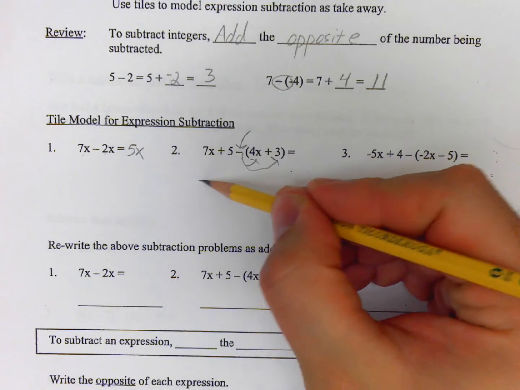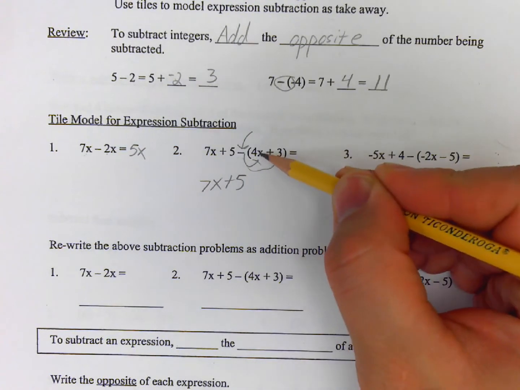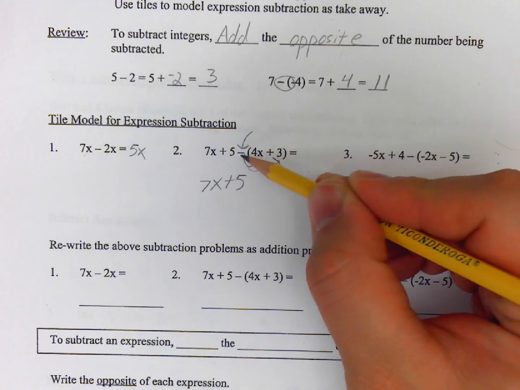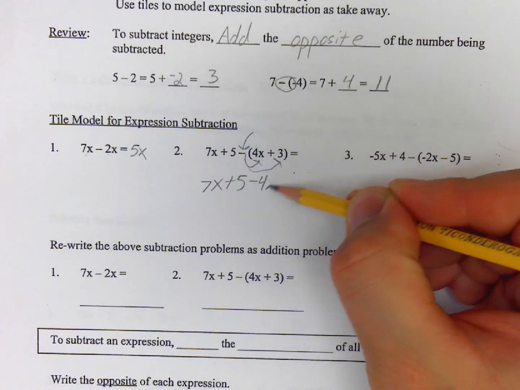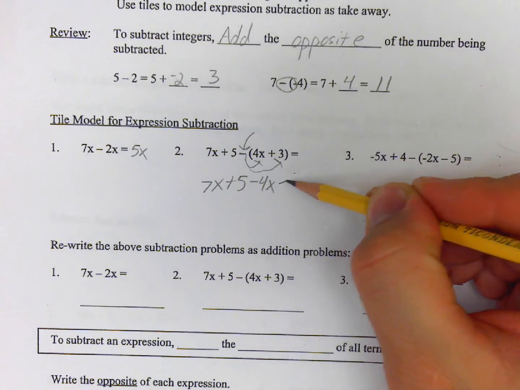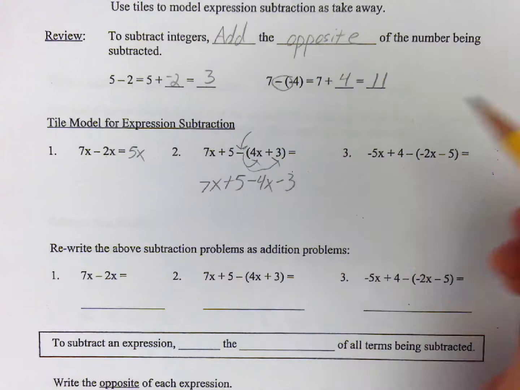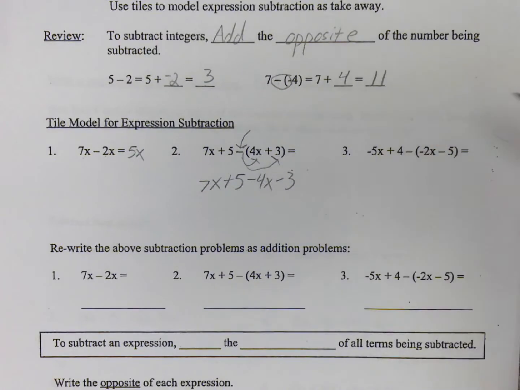So we have our 7x plus 5, and then opposite of, since there's a minus in front, opposite of 4x is negative 4x. Opposite of positive 3 is negative 3. All right, so I want to just do this first step before we combine our like terms for each problem. And then we'll go back and put them together.